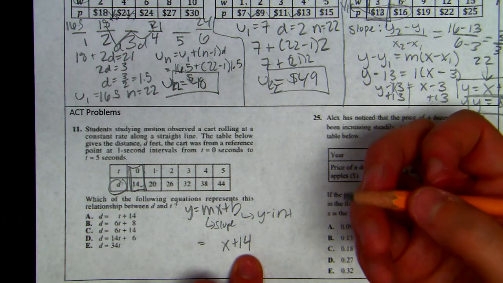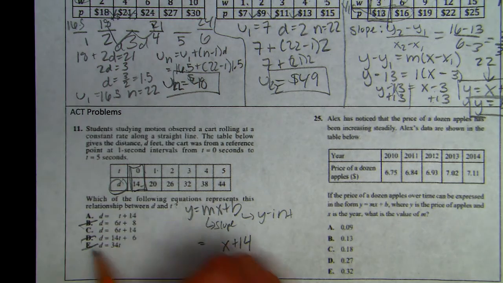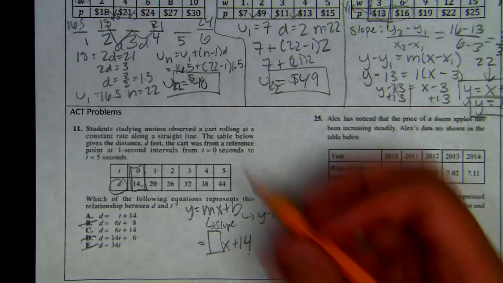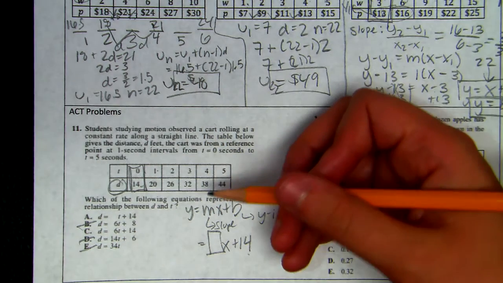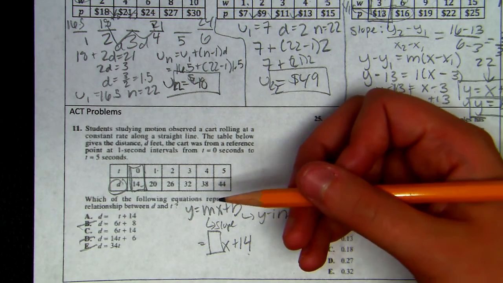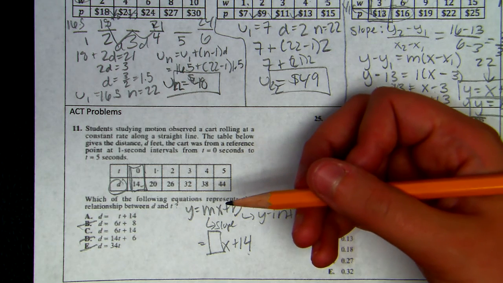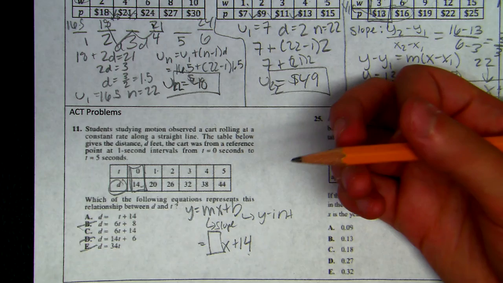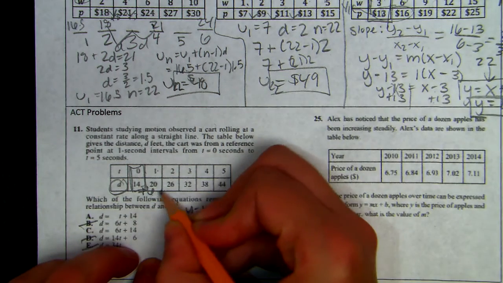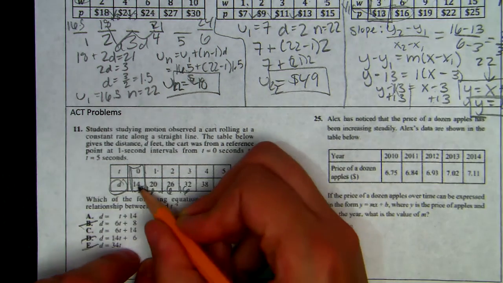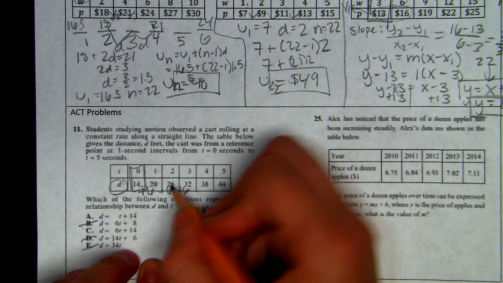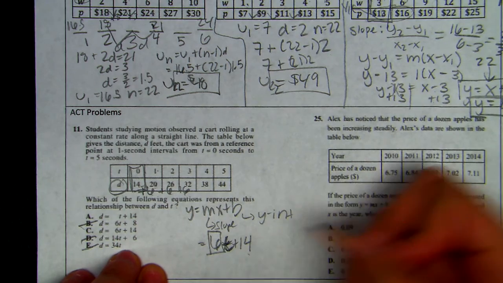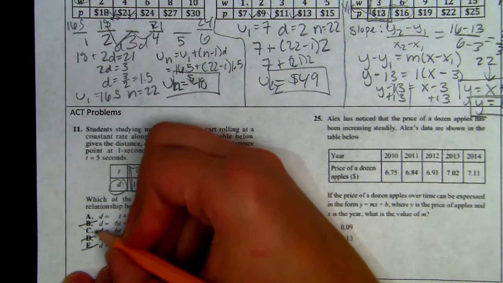That means I can eliminate right away choices B, D, and E because they don't have plus 14. Now I'm just looking for the slope. The slope, remember, is basically the same thing as the common difference. So what is my output value changing by each time, given that I'm changing my input value? I see that this is increasing by 6 each time. 14 plus 6 is 20, 20 plus 6 is 26, and so on. So my slope's going to be 6. And I'm using t instead of x, that was my bad. That lets us know it's choice C.